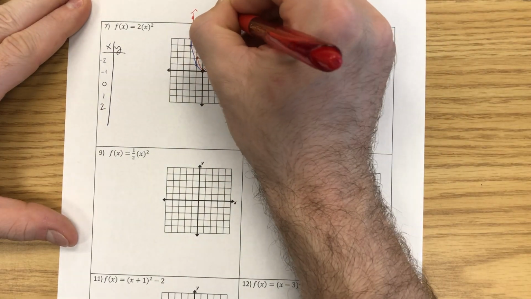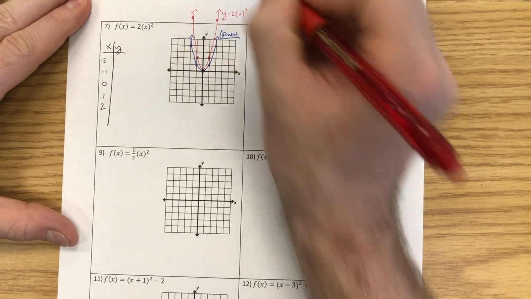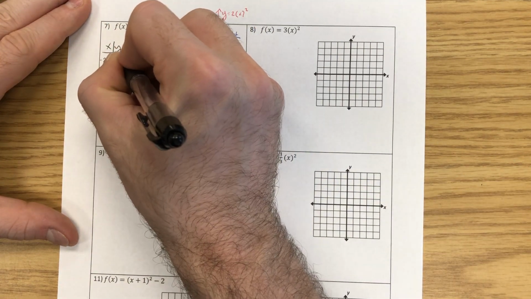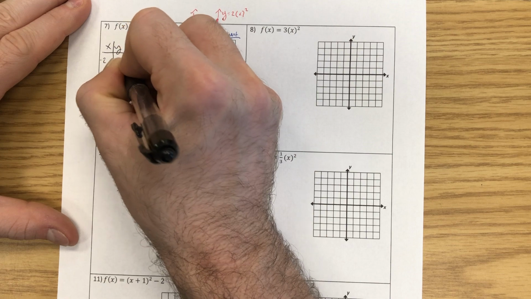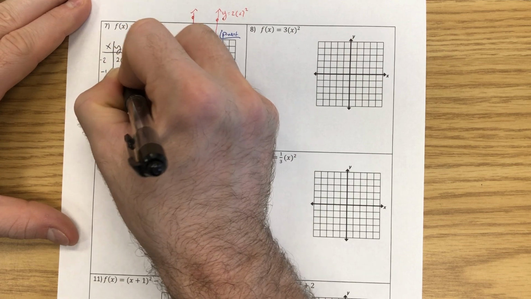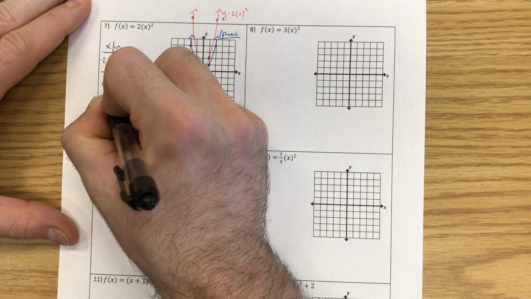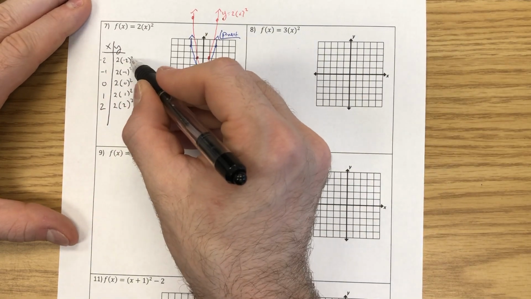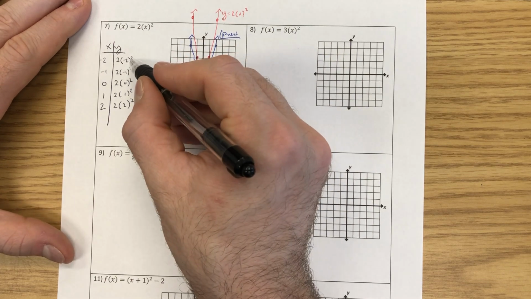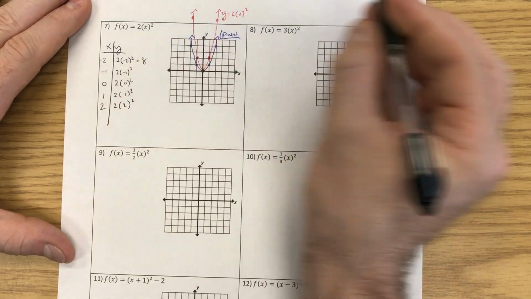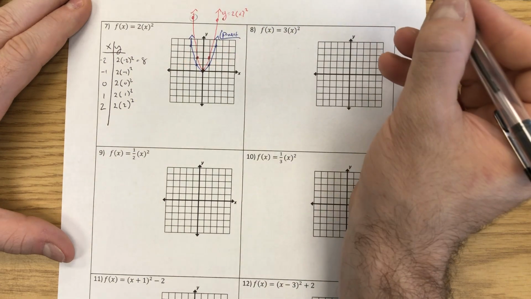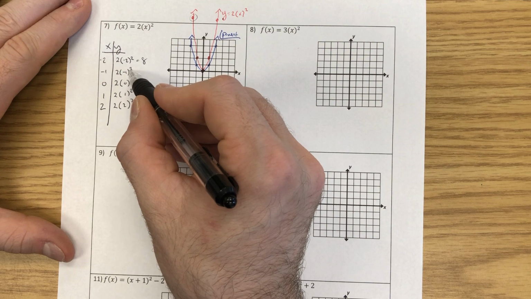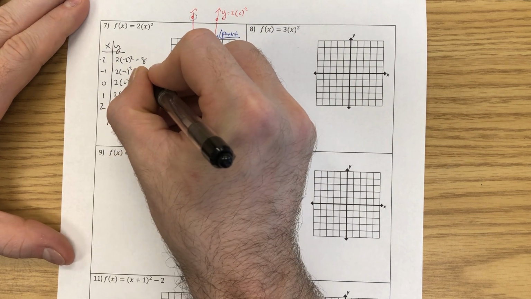If I have my new y equals 2x squared, if I plug in negative 2, I'm going to do order of operations, so exponents first. So negative 2 squared is 4 times 2 is 8. Yeah, that's the point that's off my graph. Negative 1 squared is 1 times 2 is 2.